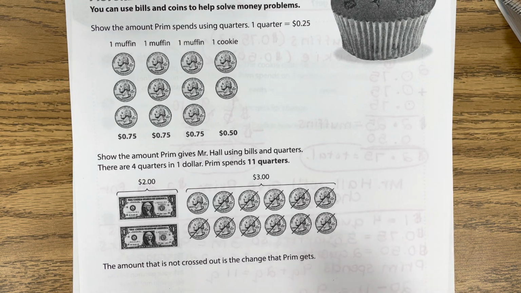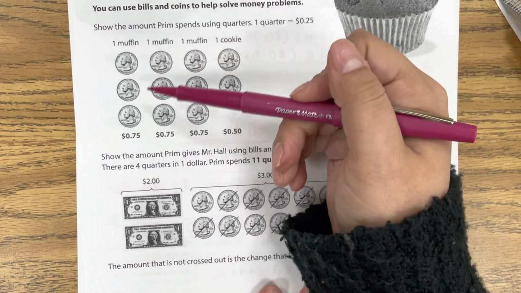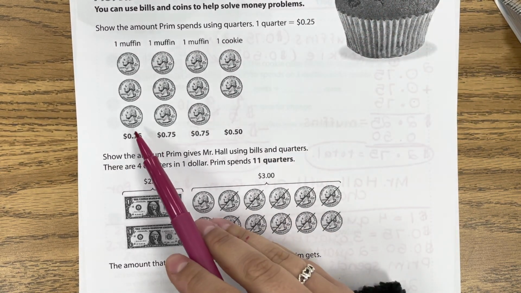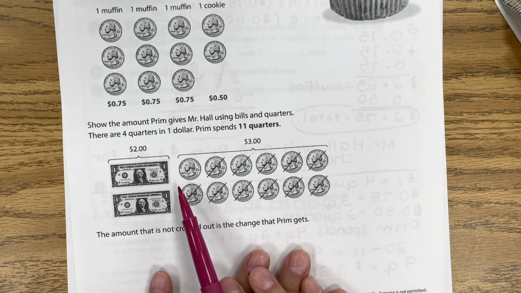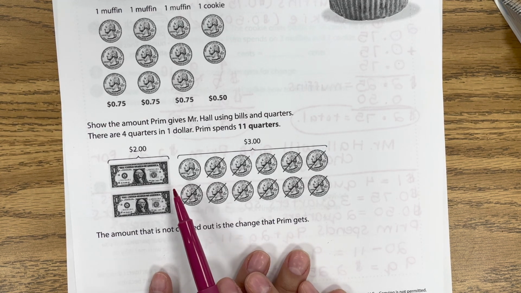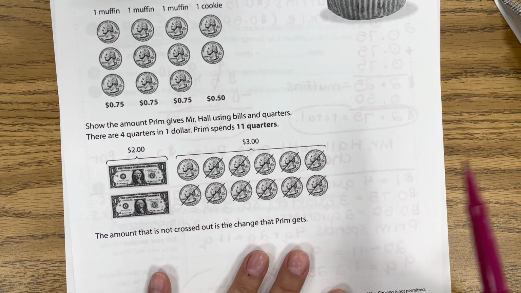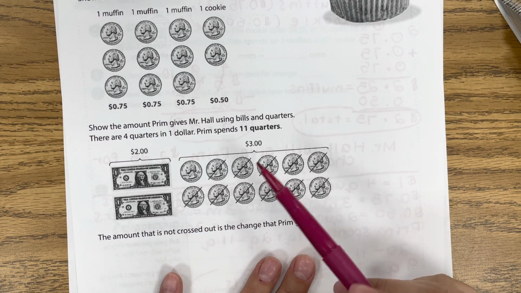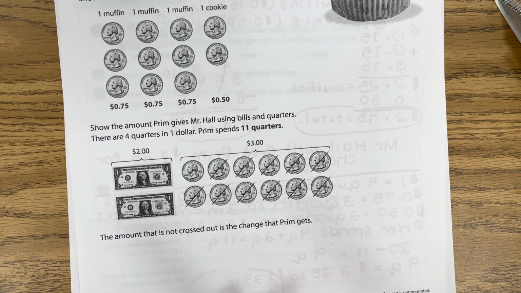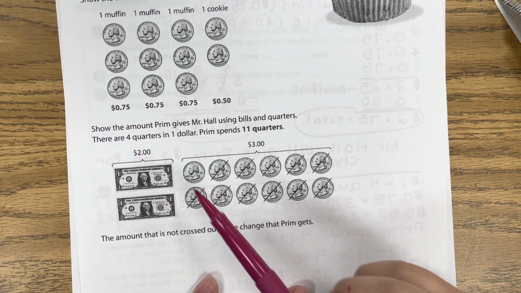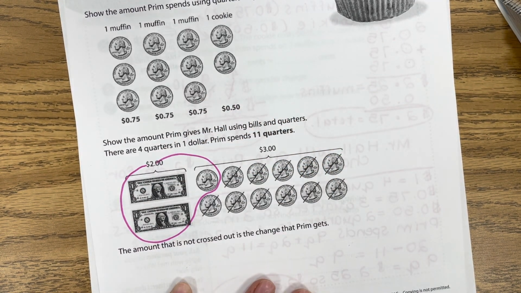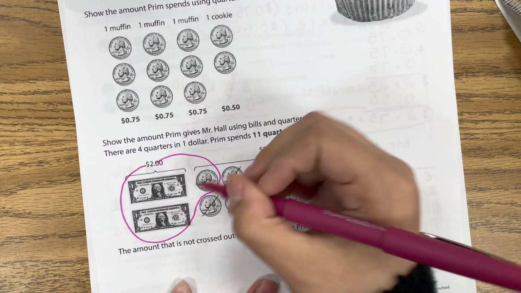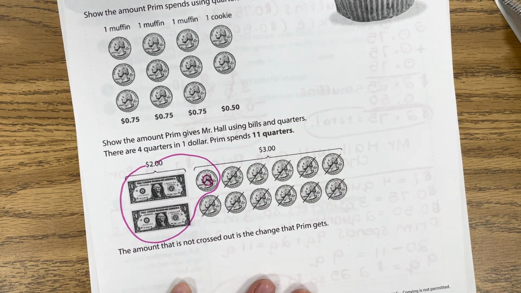So this is just a visual of what we did on the front page. So muffin, muffin, muffin, cookie. And then it's easier to count on when you have the money in front of you. And then what they did here is just convert the change into bill form as well, okay? And they crossed out what she spent, so the leftover is what she didn't spend. So this is the leftover. So $2, and then this is a quarter, so $2.25, okay?